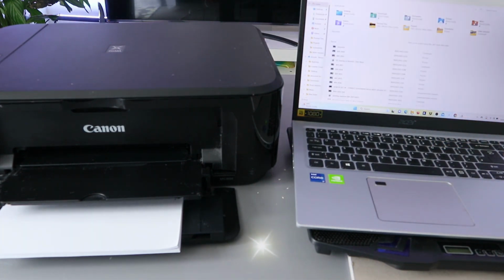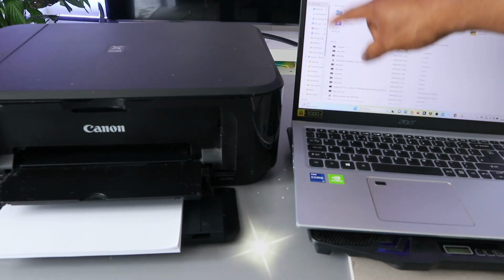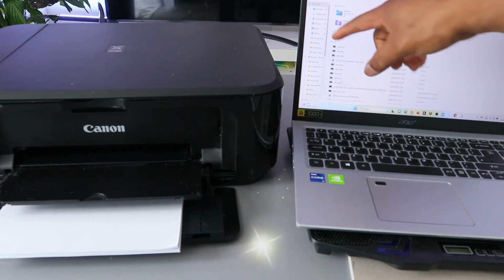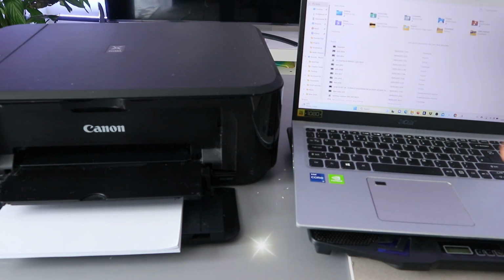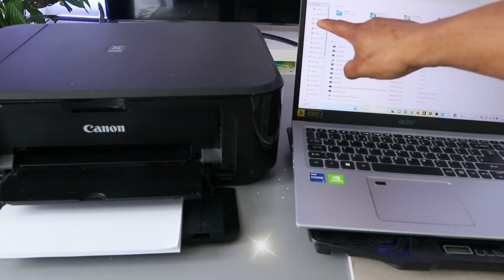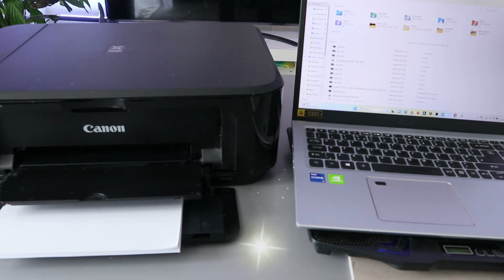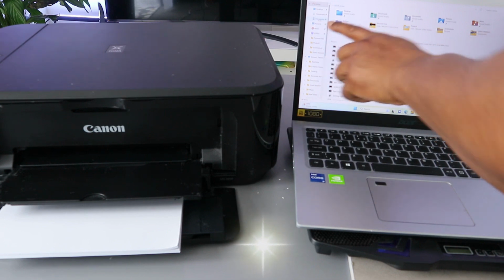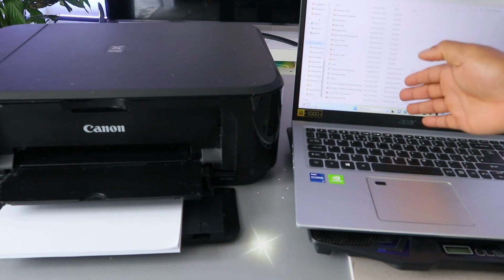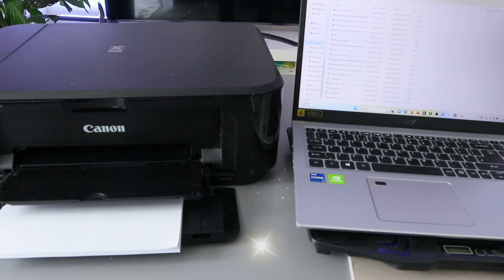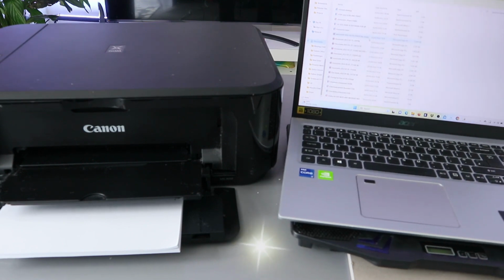I save my documents in many folders. I save my documents in the Downloads, Documents folder, and Pictures. Sometimes I also save them on the desktop. So what you need to do is go to where you saved the document and open it up. I'm going to open my Documents folder. Click it to open. Now these are the documents saved in the Documents folder on my computer.